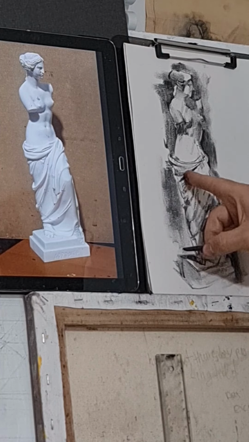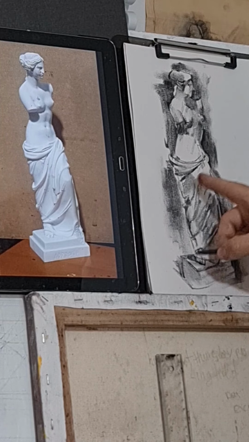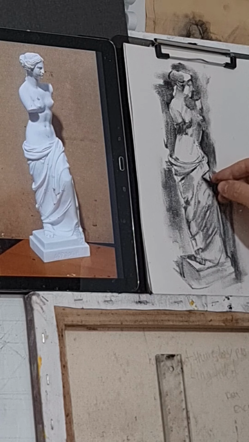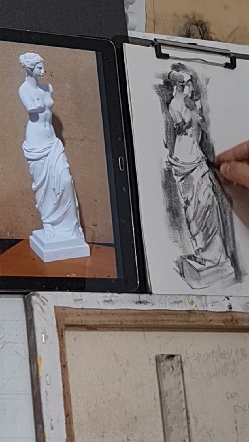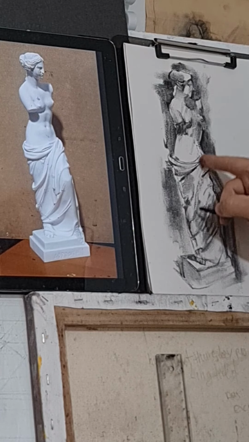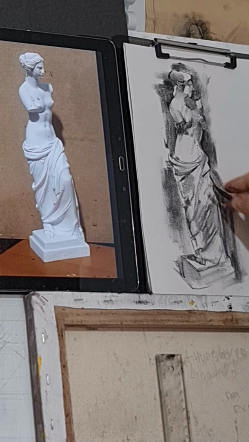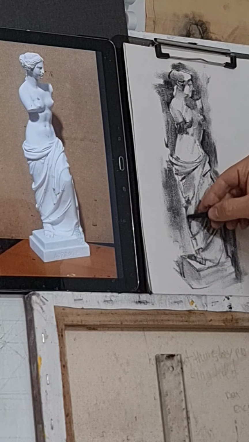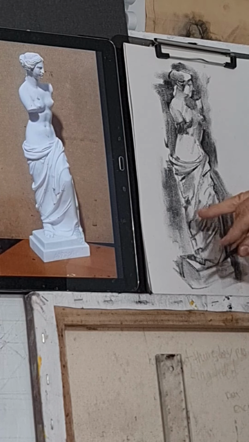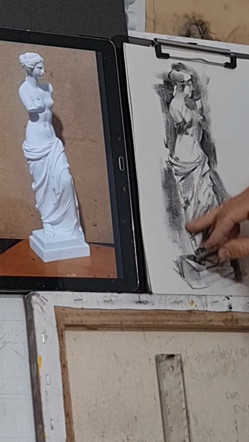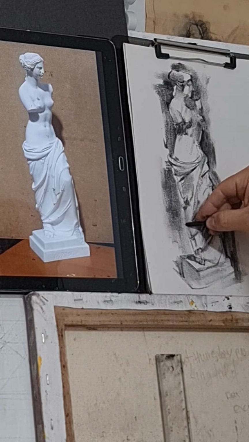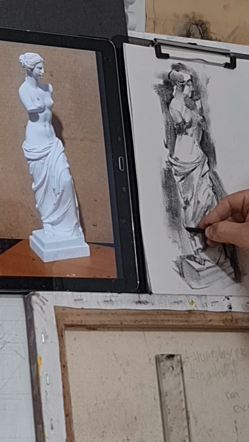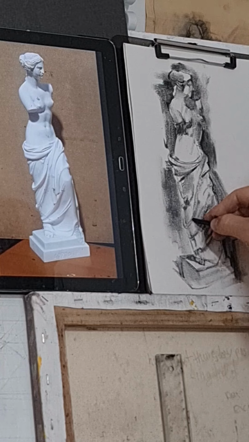There we are. Softer, dark lines here. Darker lines here as well. Sorry, folds actually, not lines, but folds. And on the cuff here, I'm not going to be too detailed. Leave it open to interpretation, the cuff here. And the fold which turns, that's a bit light. That's slightly darker.